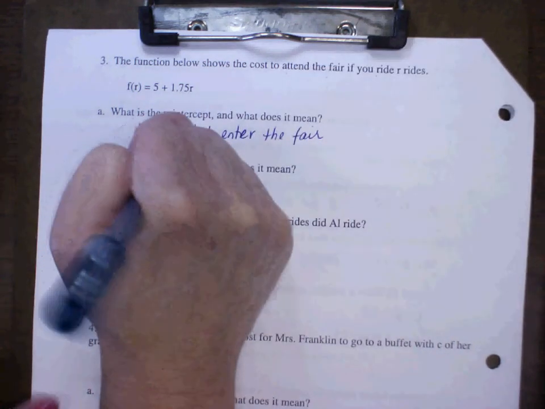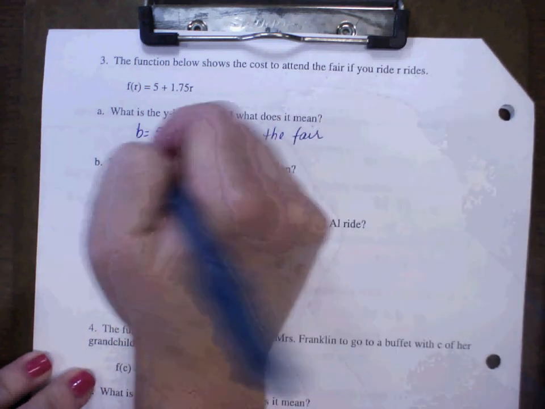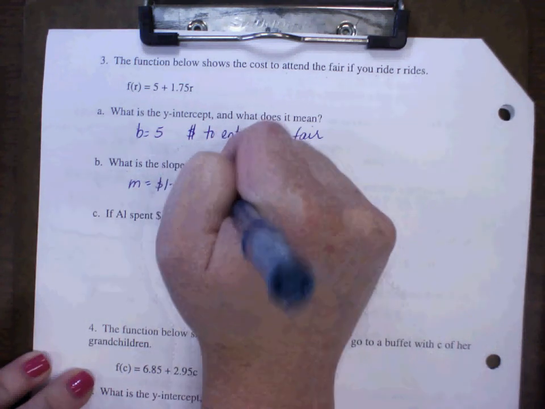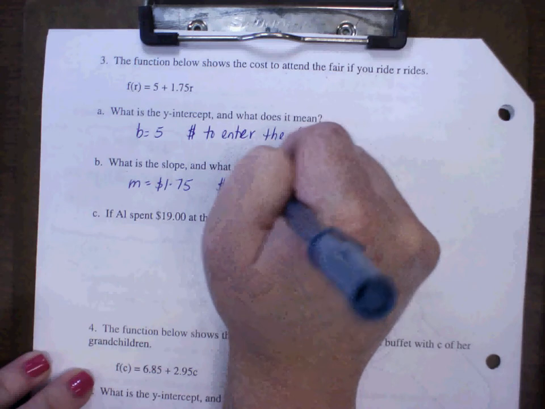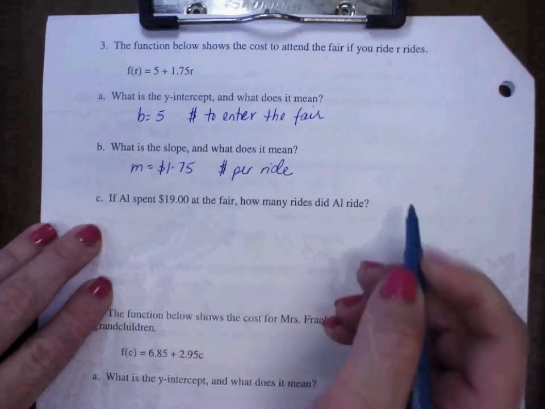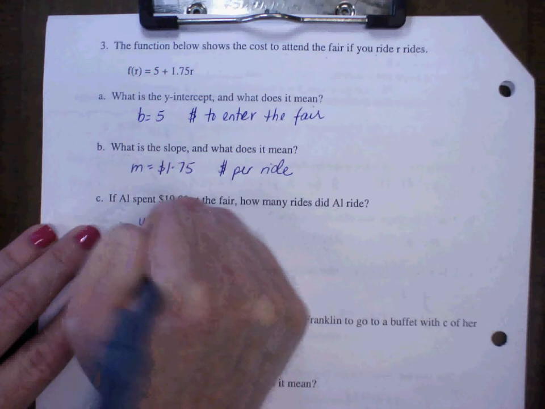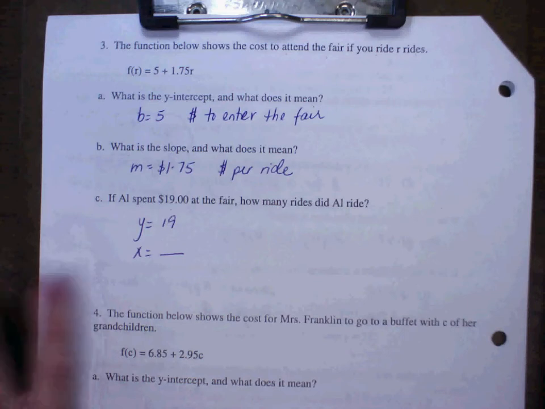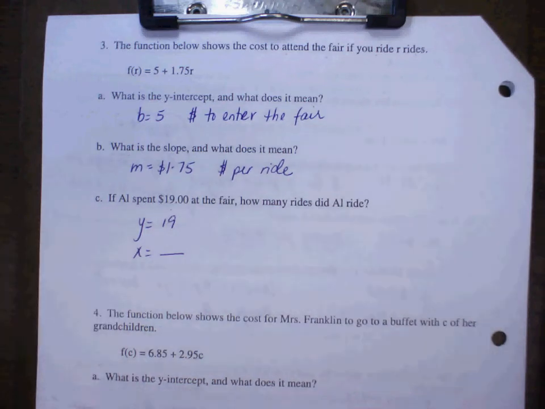What's the slope? $1.75. What does that mean? Cost per ride. Very good. Or money. It's okay. Cost per ride. I don't like to write cost, so I usually write the dollar sign. All right. If Al spent $19 at the fair, how many rides? So that means when y equals 19, what is x? How much is it? 8.